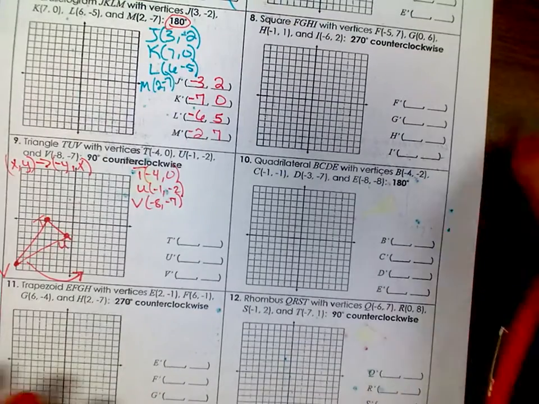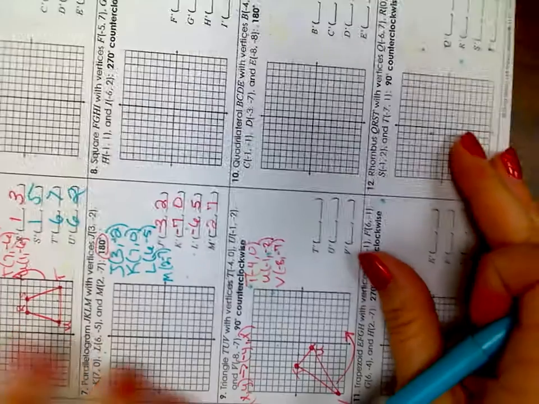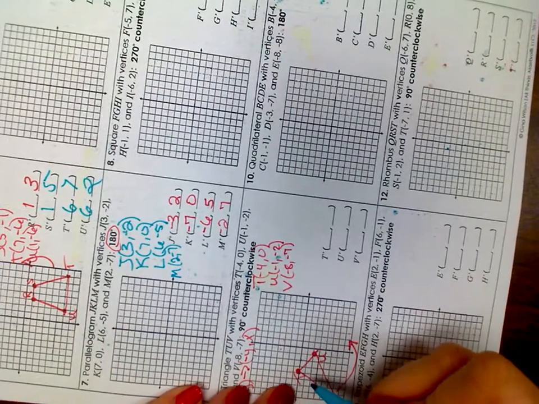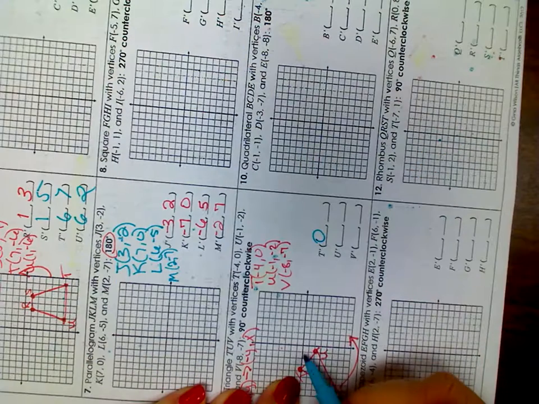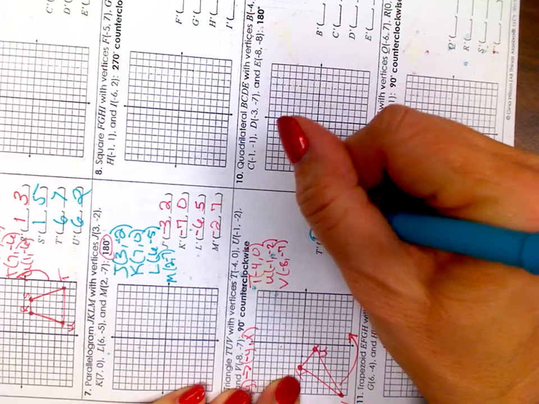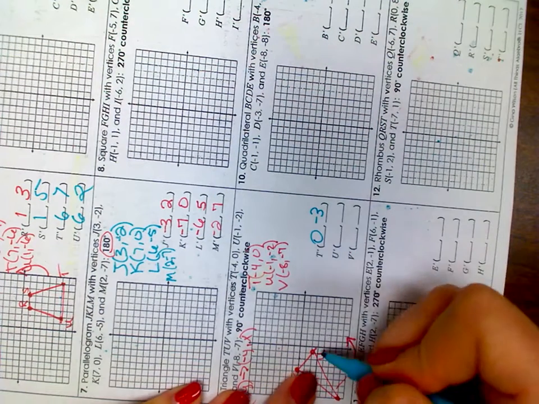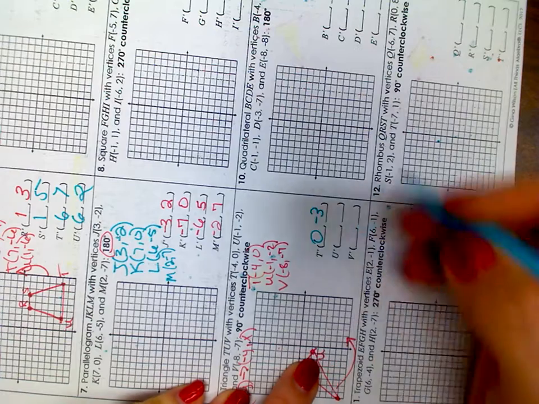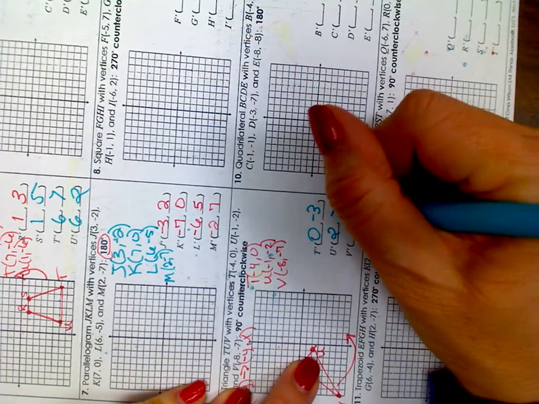So let's see. I rotate it around. Your T prime is going to be 0, negative 4. Your U prime is going to be 2, negative 1.